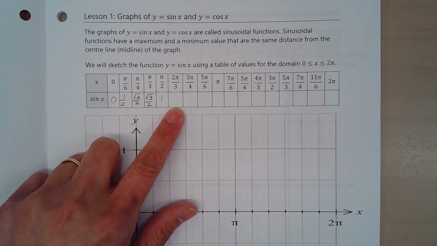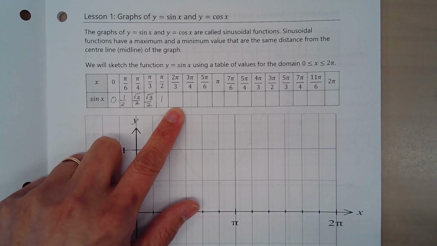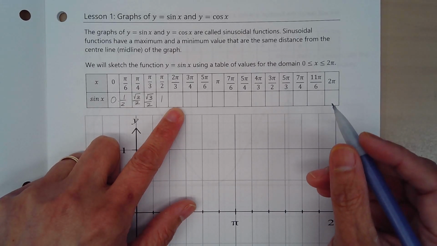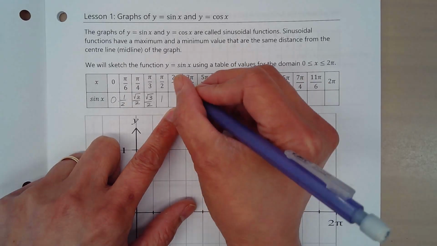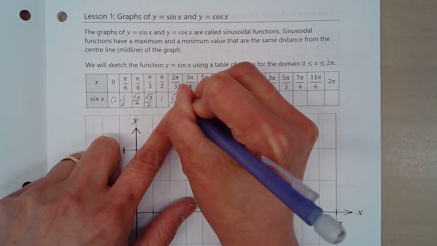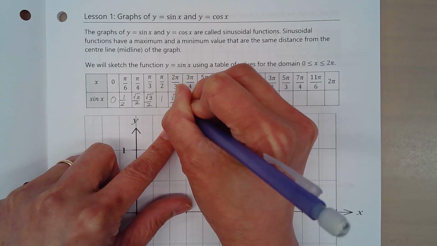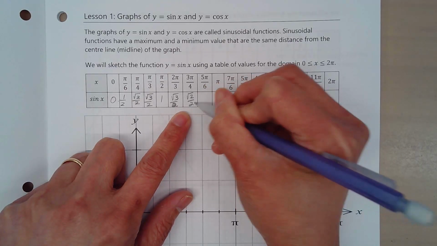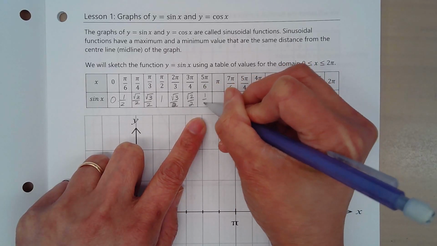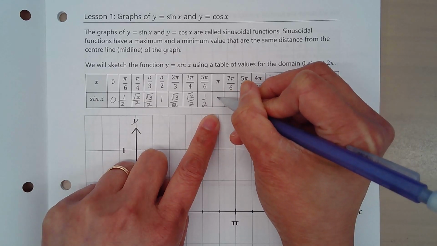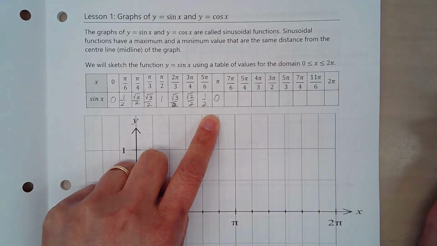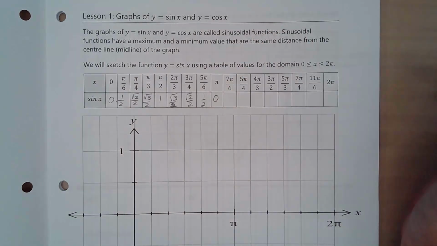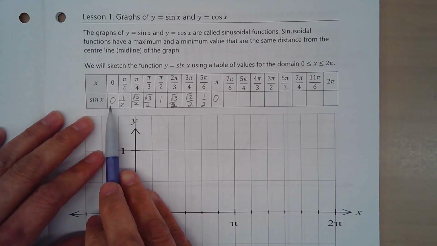What happens at 2 pi over 3? Root 3 over 2, again. Root 2 over 2. A half. At pi it is 0. Okay, stop right there. What's happening there? Those are all positive, so it's all positive.